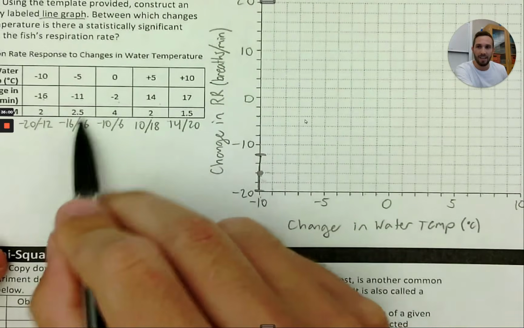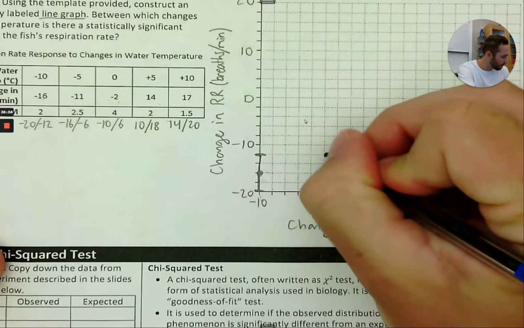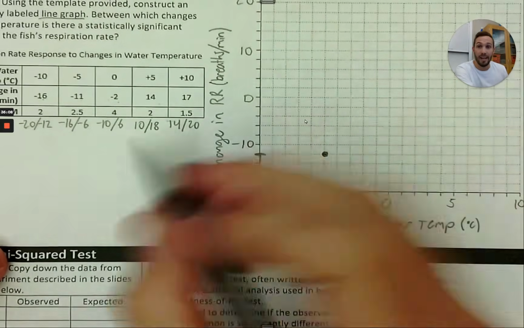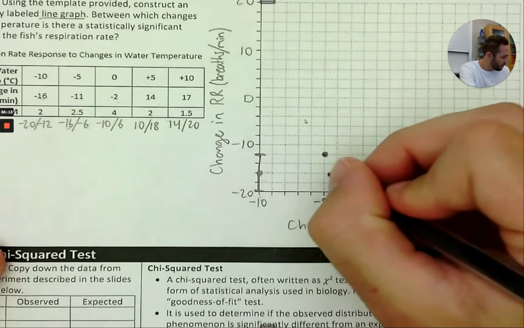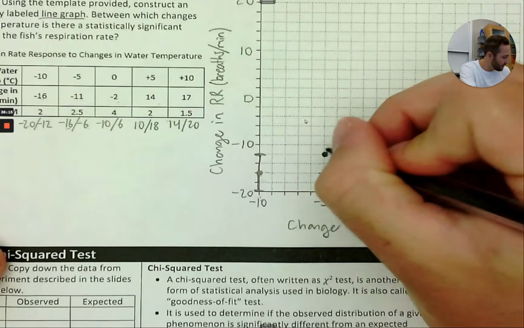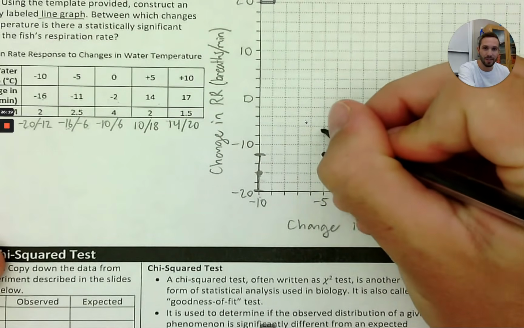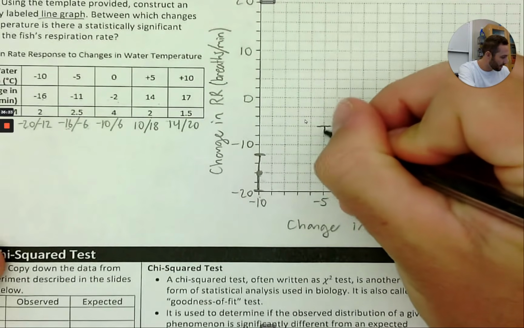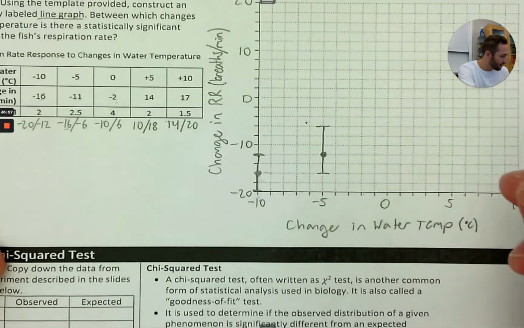Now for -5, the average was -11. I'm going to plot that. That's right here. And then I'm going to make the error bar. The error bar is going from -16 to -6. So that would be right here, -16 to -6, which would be, again, be careful with your negatives. It gets tricky, your head gets tricked. That would be the error bar, which doesn't look right.